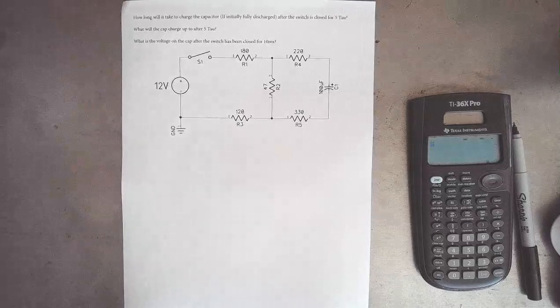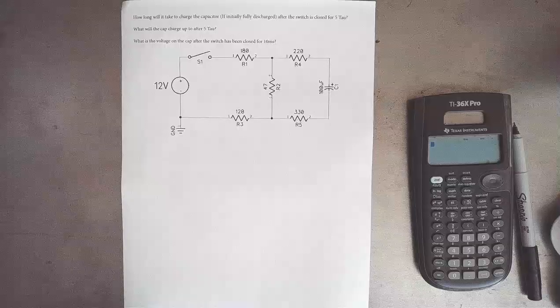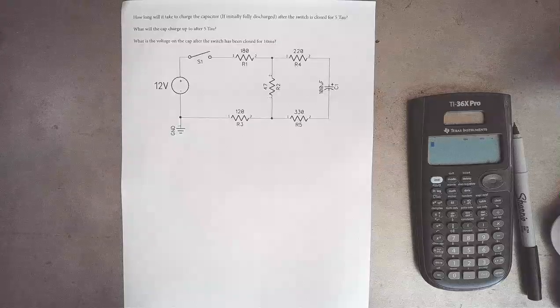Okay, so in this problem, we're asked three things. We've got a circuit that has a fully discharged capacitor in it. We've got a switch there that's going to connect the capacitor and that resistor network to the voltage source. And that cap is going to charge up to something. So we're being asked, how long will it take to charge the cap if it's fully discharged after the switch is closed for 5 tau? And then what will the cap charge up to after 5 tau? And then what is the voltage on the cap after the switch has been closed for 10 milliseconds?